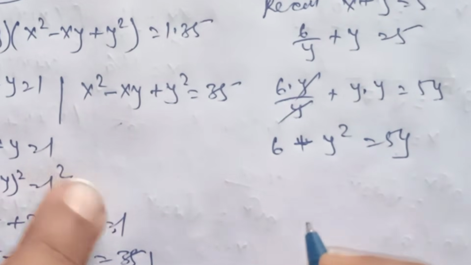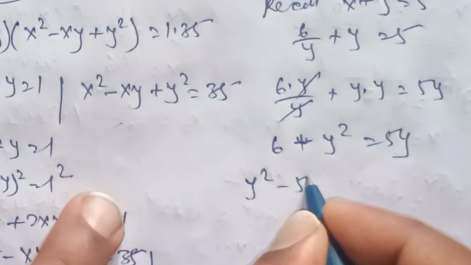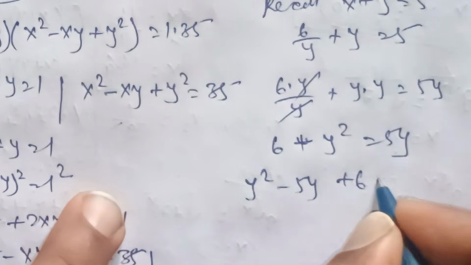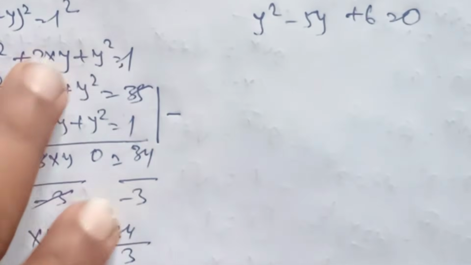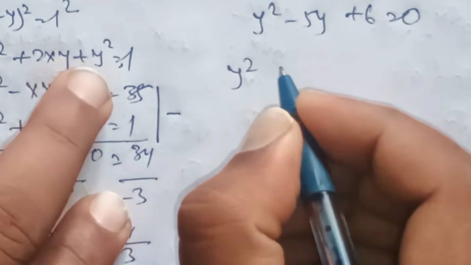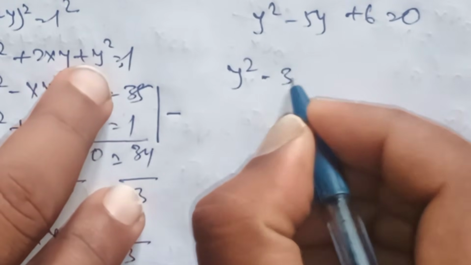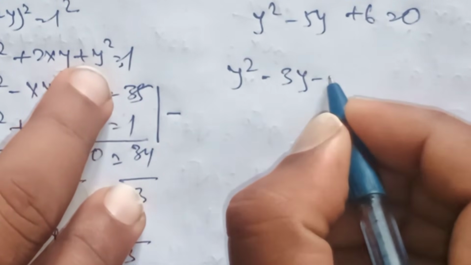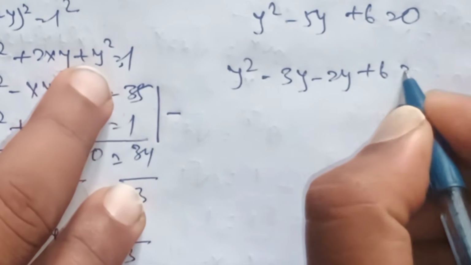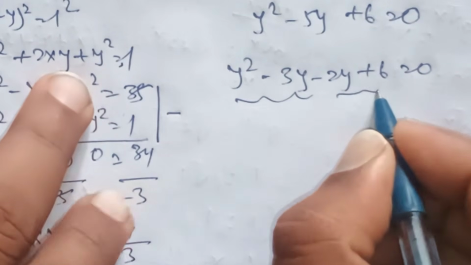After that, this comes to this side. Therefore, y² − 5y + 6 = 0. Factorize it: y² − 3y − 2y + 6 = 0. Two pairs.